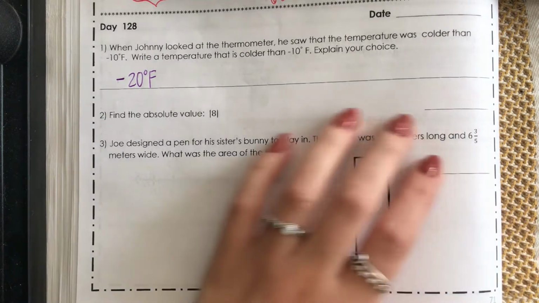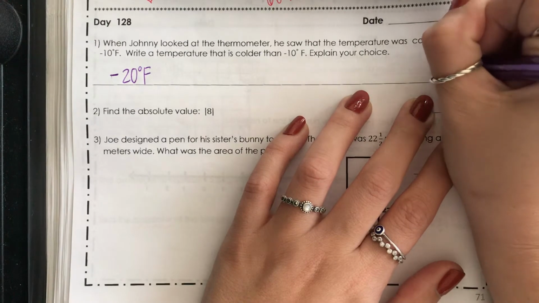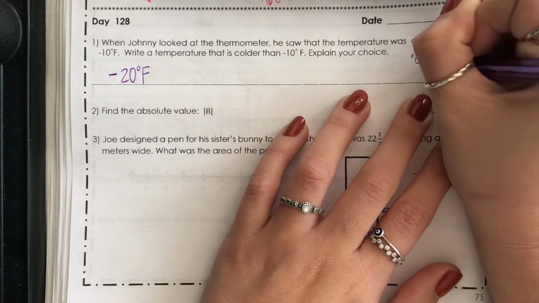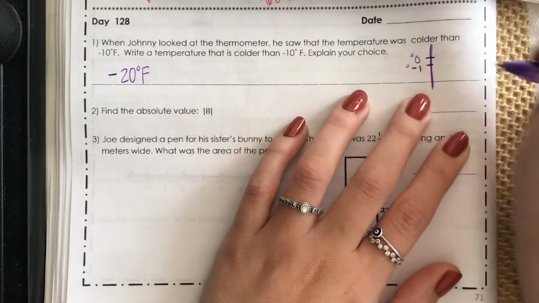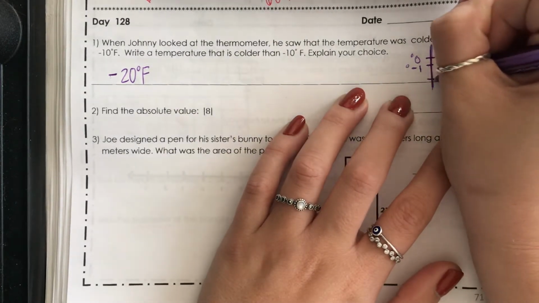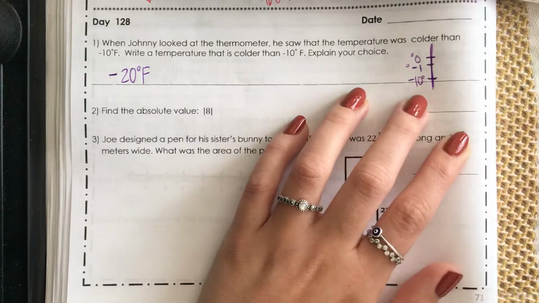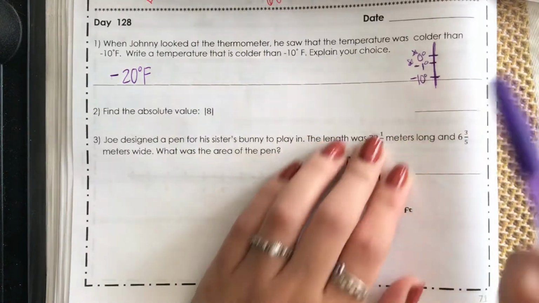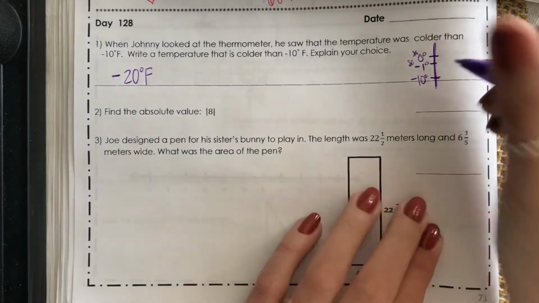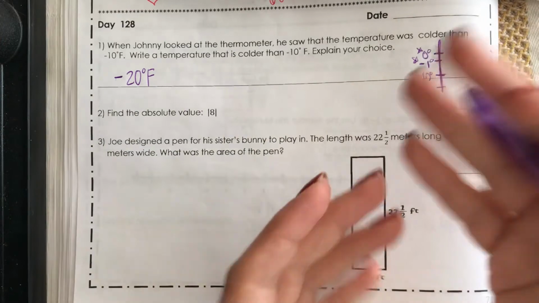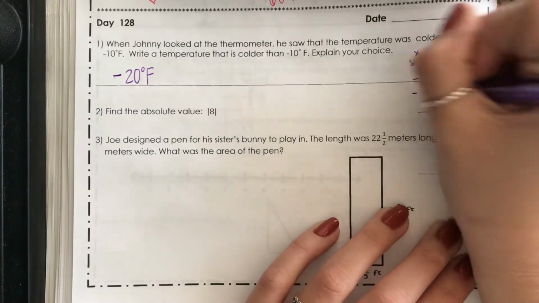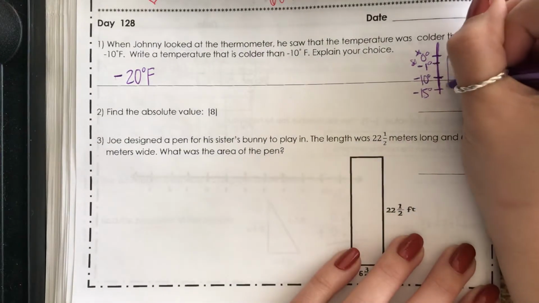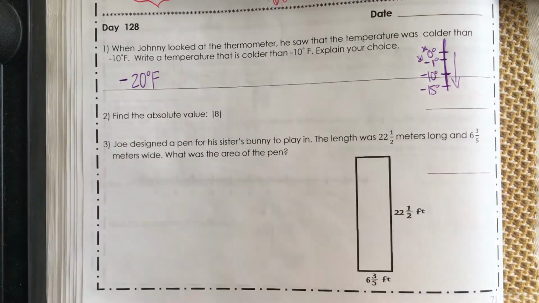Because when we look at a thermometer here, okay, so like imagine this is our thermometer. Here is 0 degrees, here's negative 1 degrees, right? And as you go down, so like maybe here's negative 10 degrees. As you go down further, and sorry, these degree signs should be on this side. As you go down further and further, the numbers are going to get larger, right? So maybe here's negative 15 degrees, right? So any of these numbers down here going this way are going to be colder.